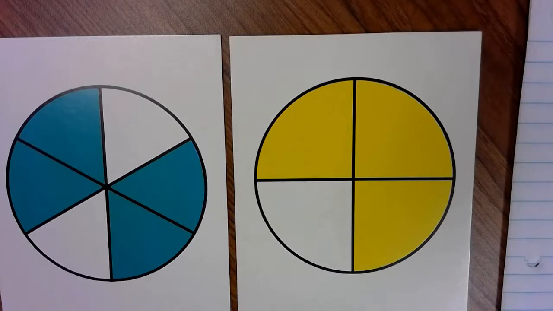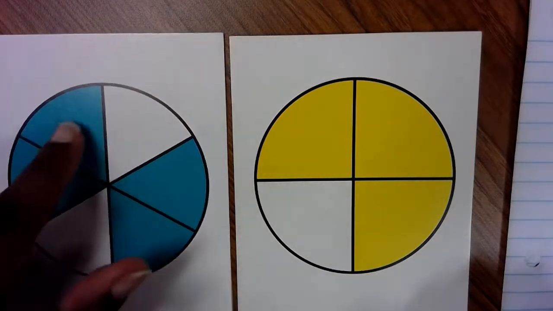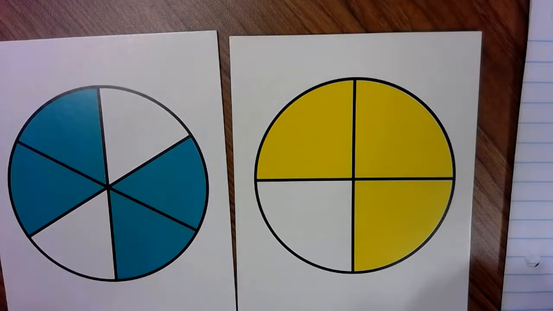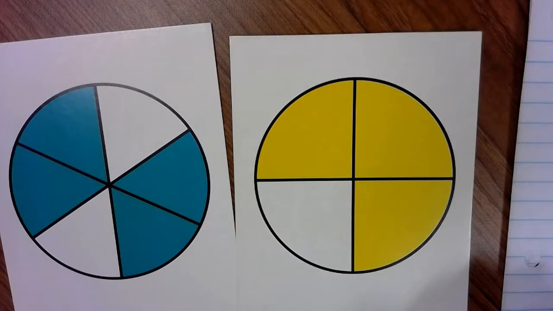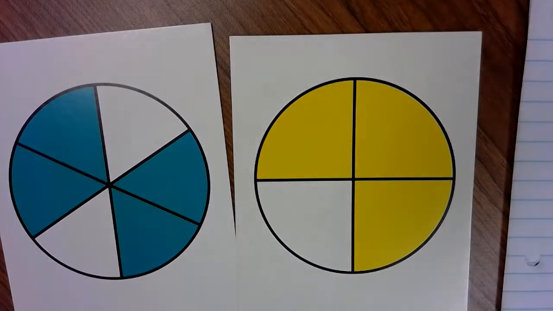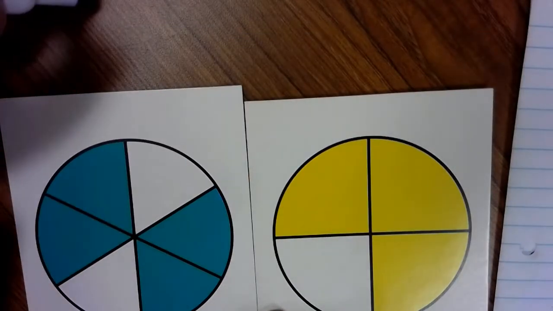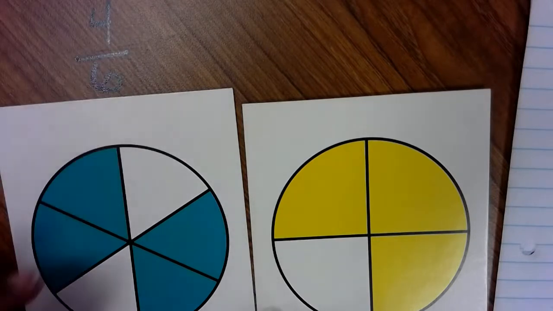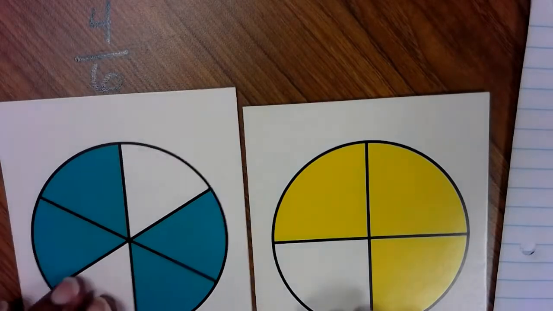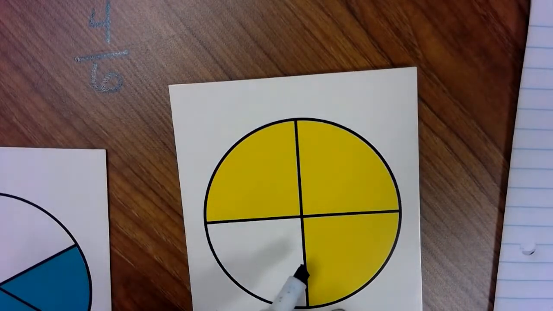Here I have two fractions. If you count the shaded region, you see that there are 1, 2, 3, 4 pieces that are shaded, but there are 1, 2, 3, 4, 5, 6 total pieces. That means this fraction is 4/6. So I'm going to go ahead and scoot this down a little bit. I'm going to write 4/6.